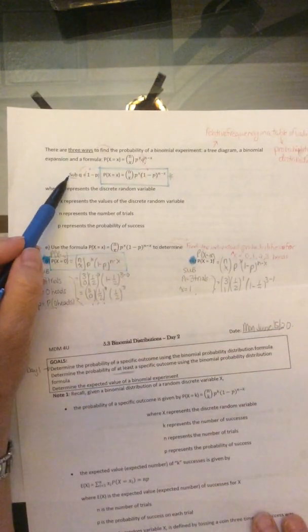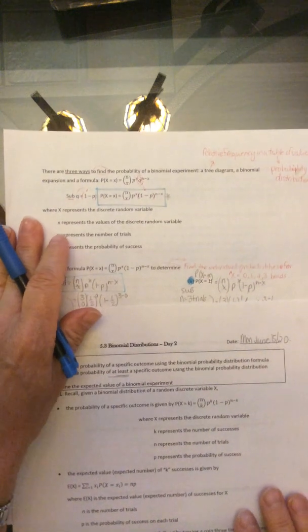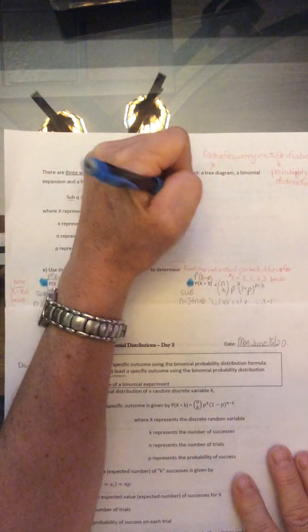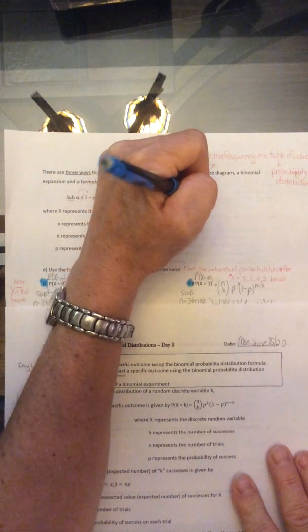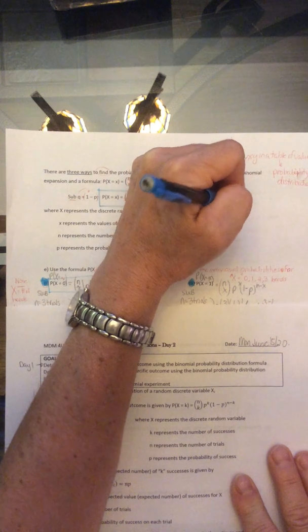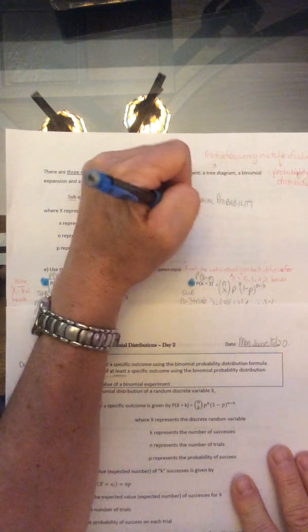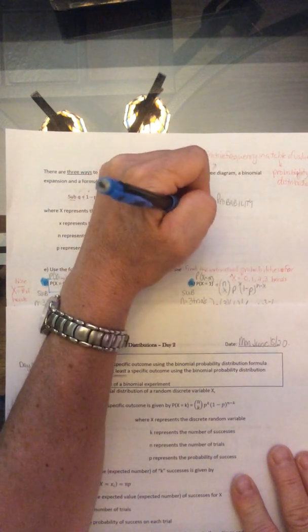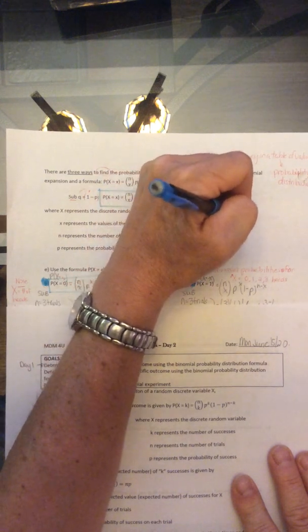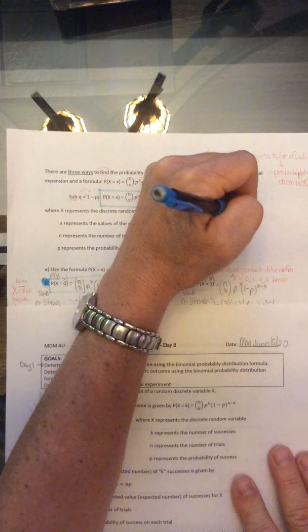we already did here, right? So this is the binomial probability distribution formula. Okay, that's what it is.